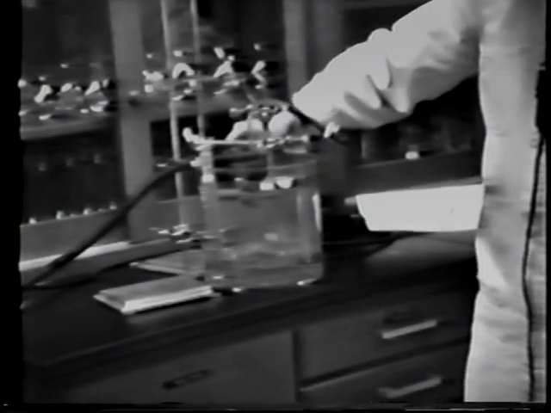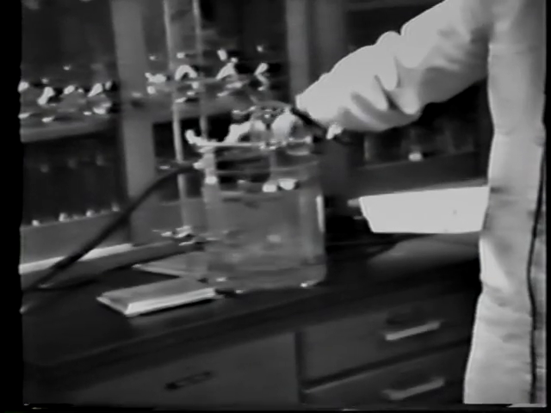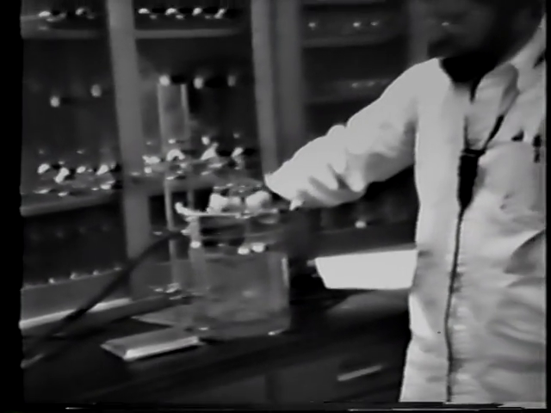Stir it a bit. And close the system off to the pump.